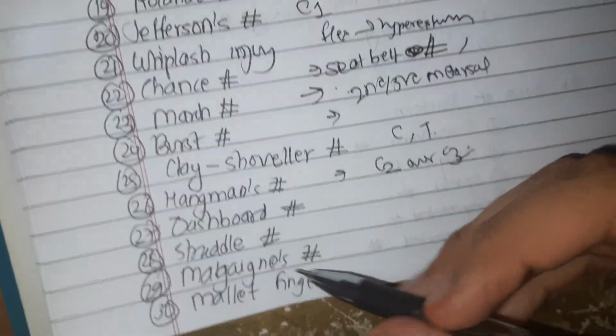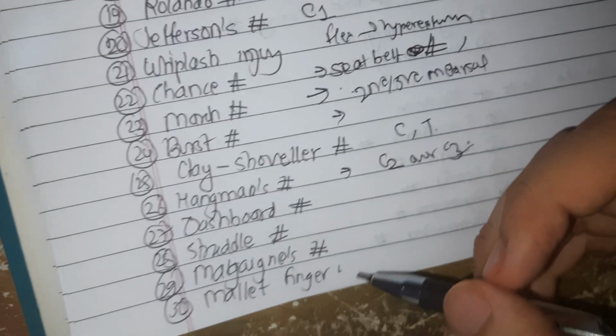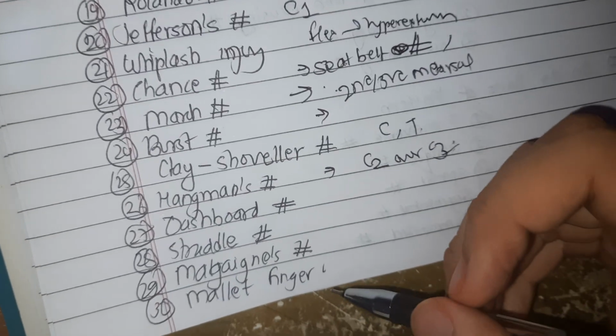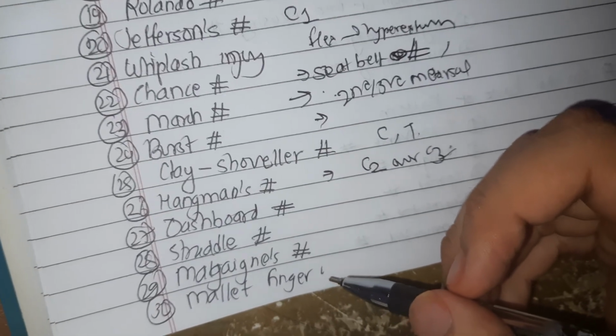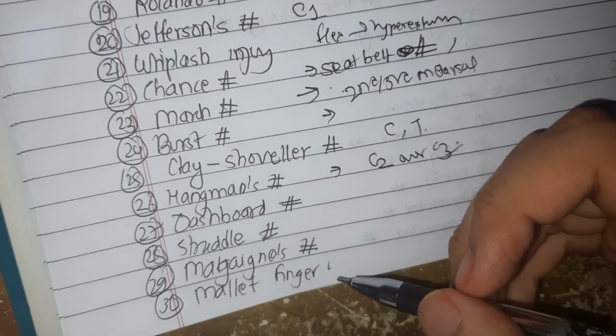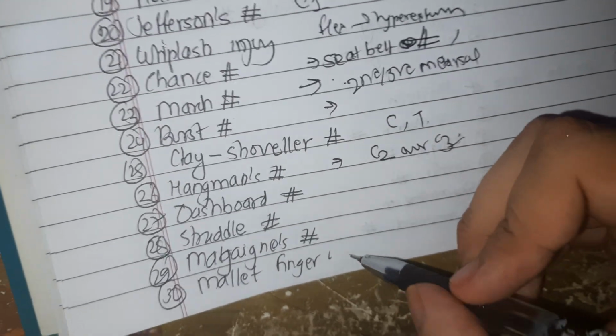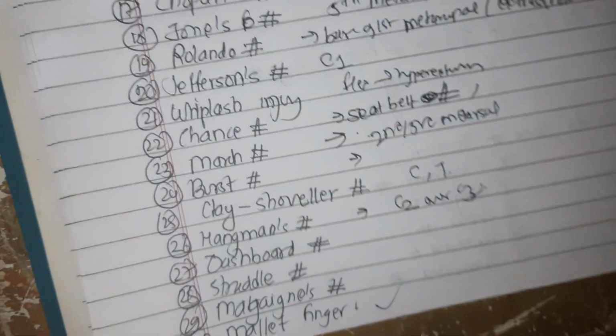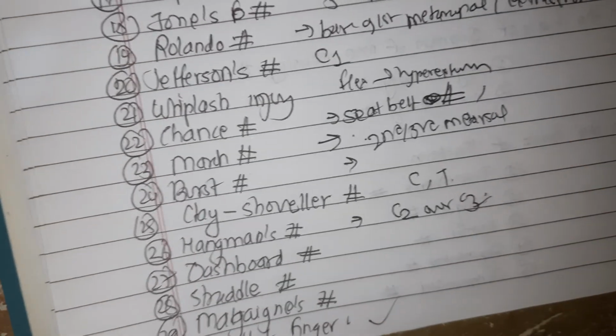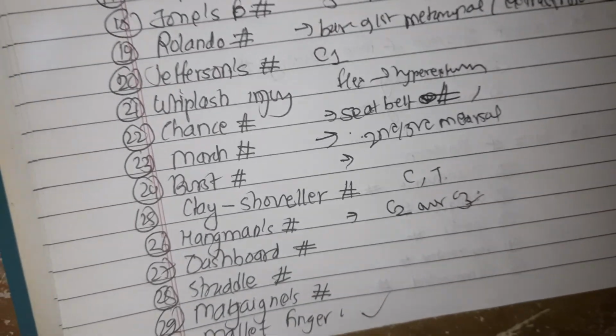And the mallet finger, the finger flexed at the distal interphalangeal joint due to the avulsion or rupture of the extensor tendon at the base of the distal phalanx. This is known as mallet finger.